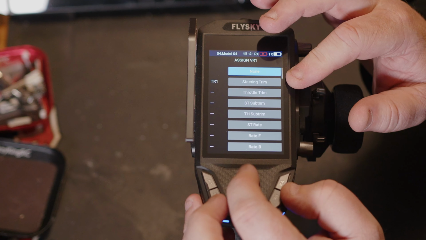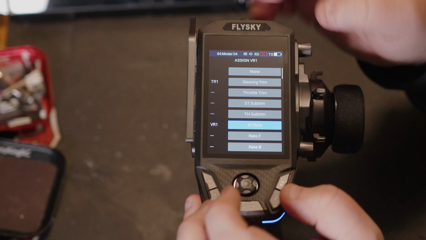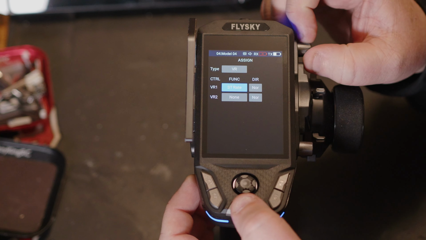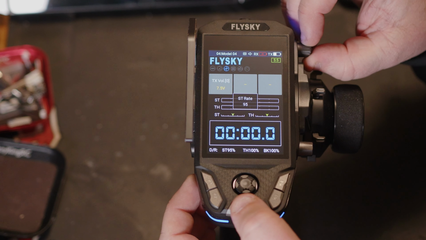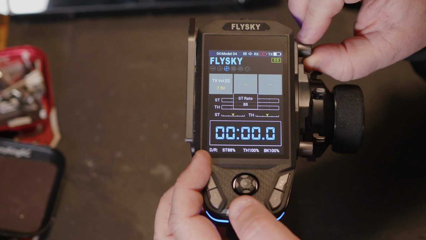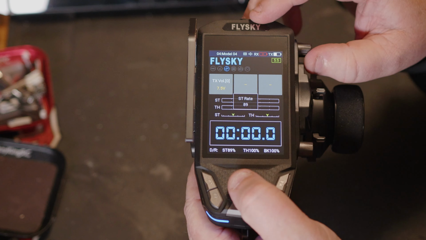So if you wanted to set your steering rate on VR1, so if we come out, we can see when we adjust our steering dual rate now, it'll go up and down.